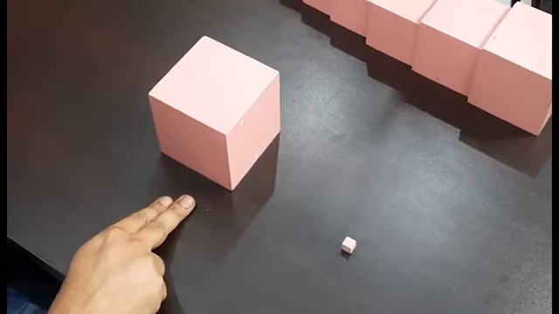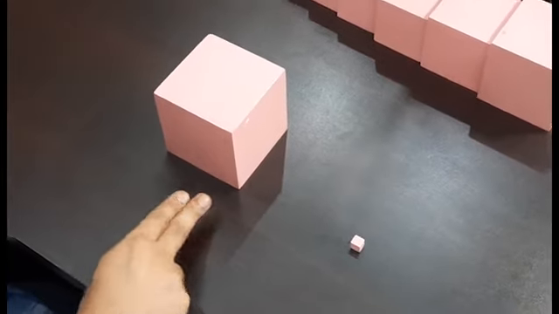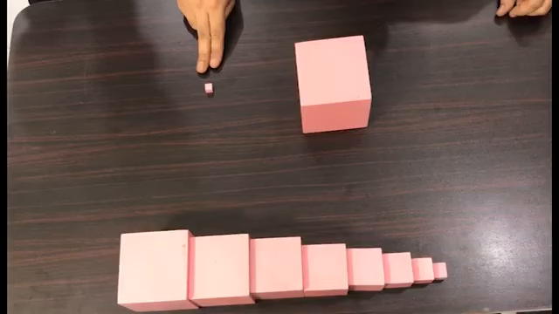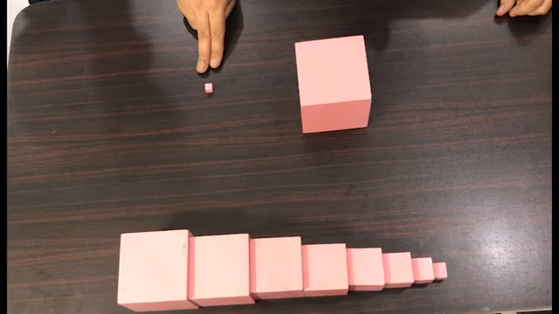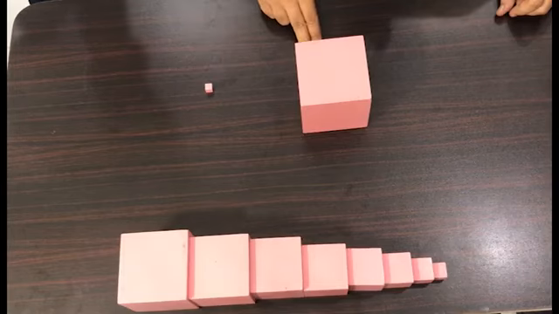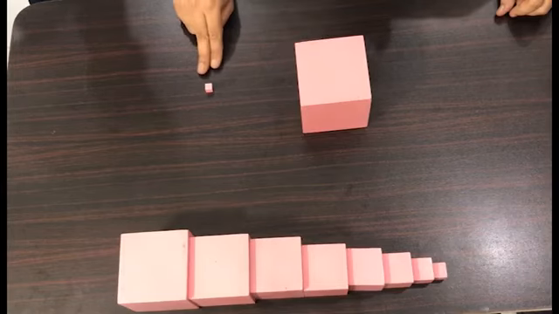This is big. This is small. Big, small. You may repeat a few more times and then we can move to the second period.